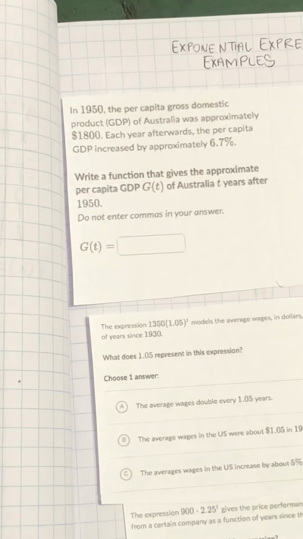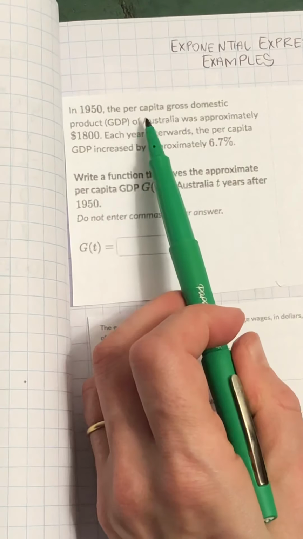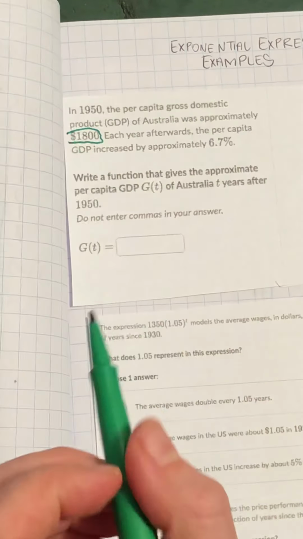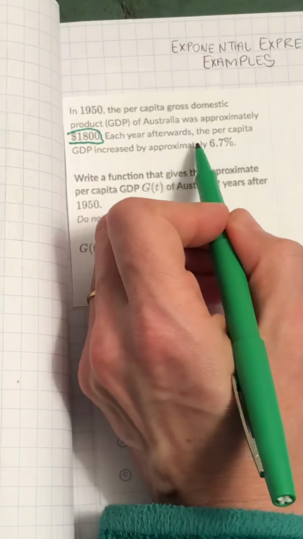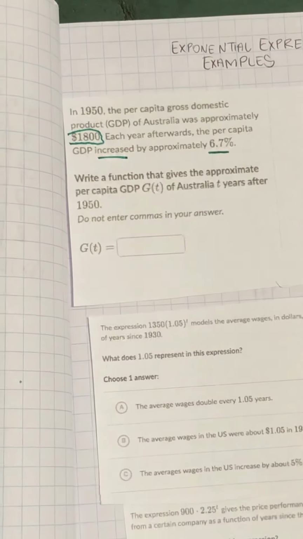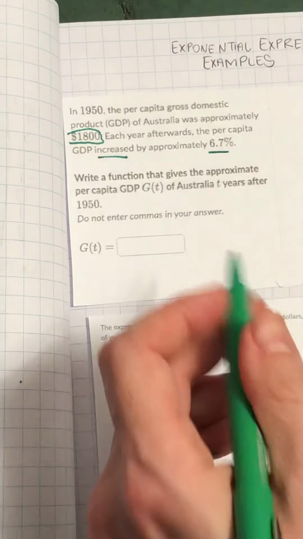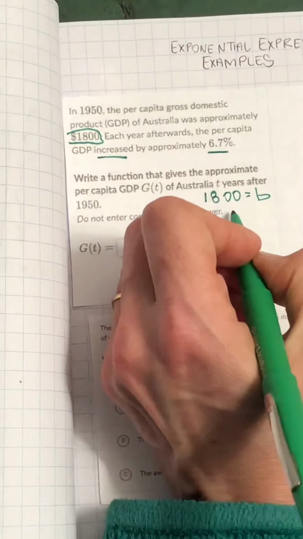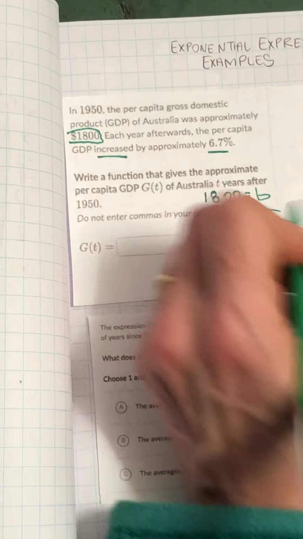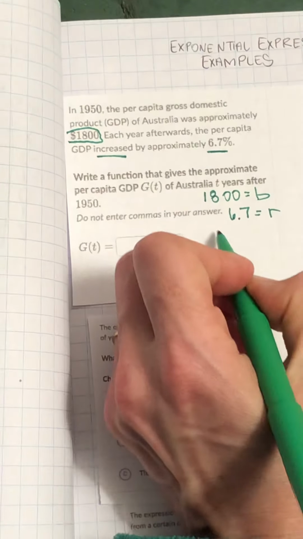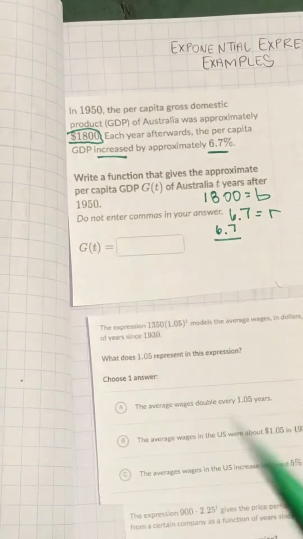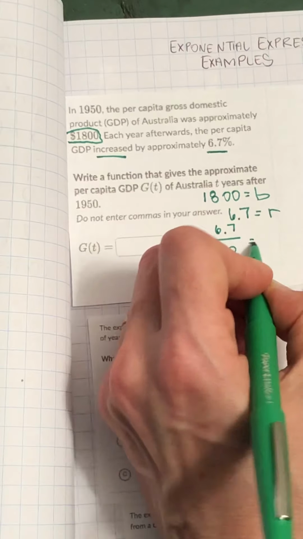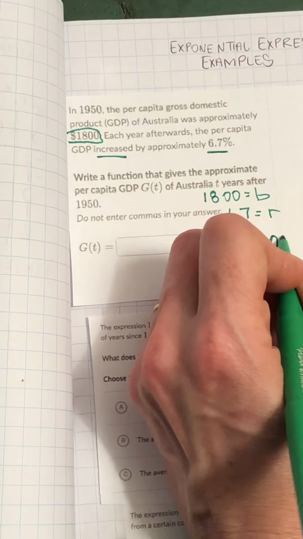Let me see if I can zoom in a little bit. All right, the per capita gross domestic product of Australia was this much money. So here's your initial value right there. Afterwards, it increased by approximately 6.7%. So it says write a function. 1800 is my B, or my initial value. Since it's a percent, I'm going to go to that second equation, and that's R. So I have to change that. Even though it is a decimal, guys, that's still a percent because that percent sign was attached to it. So I divide it by 100, and my calculator will come back as 0.067.